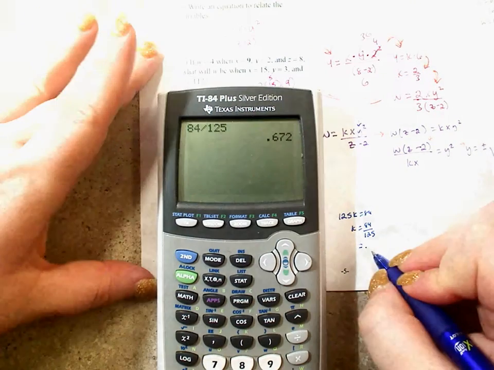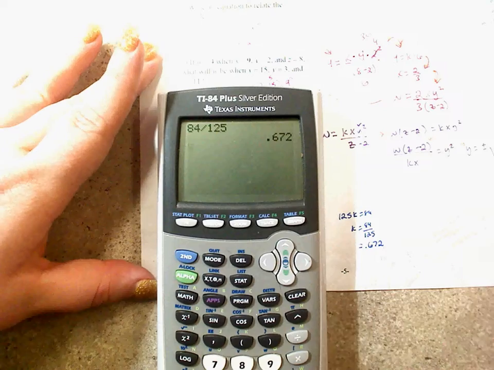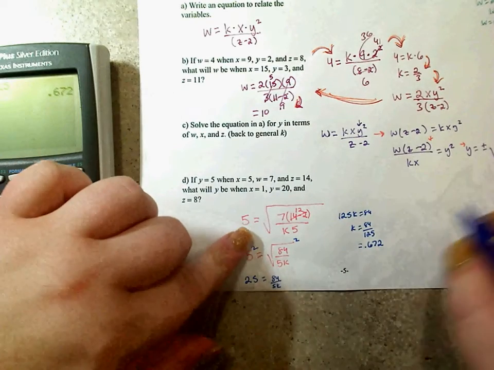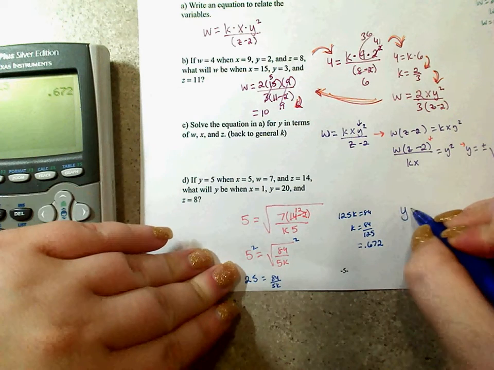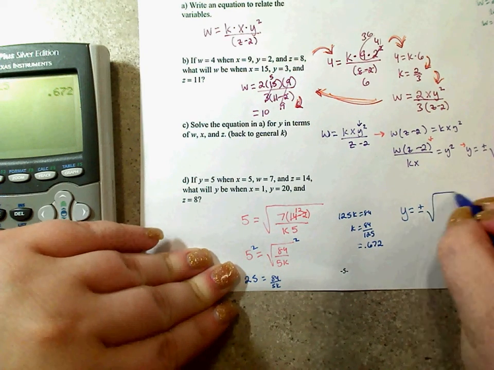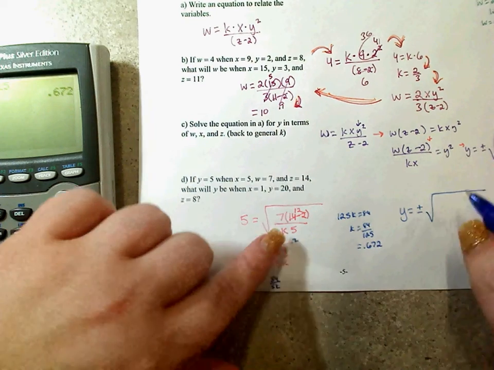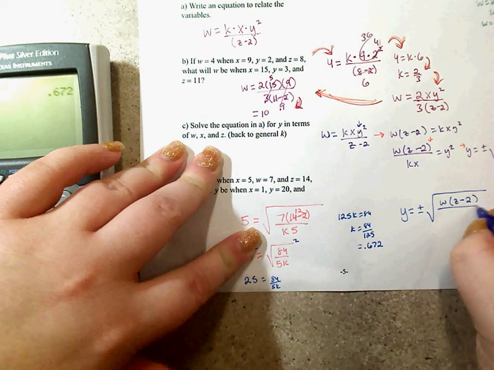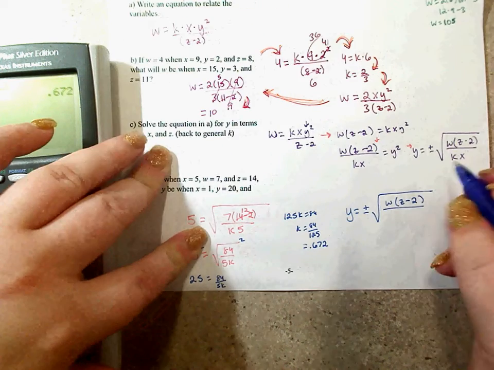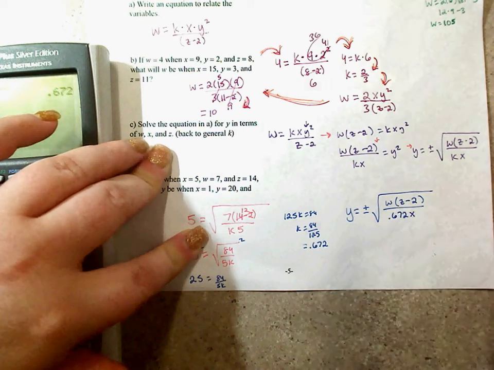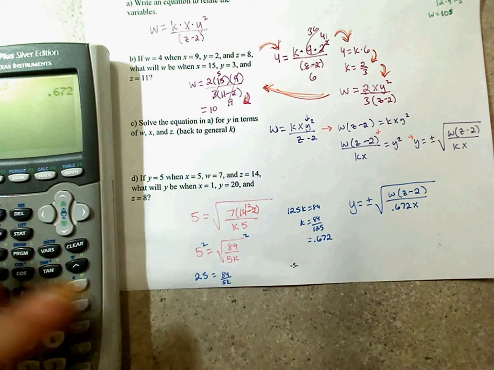It says y equals plus or minus the square root of w times z minus 2 divided by k, which is 0.672, times x. And so then the last part was, what will y be when x equals 1? So 0.672 times 1.